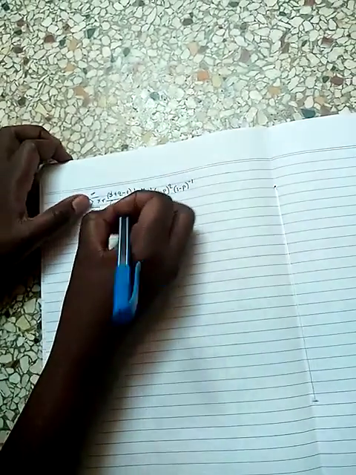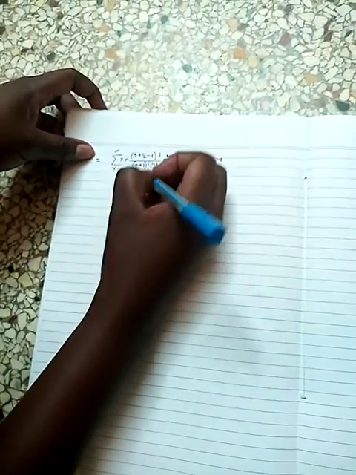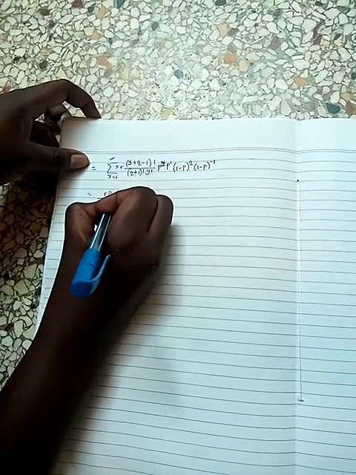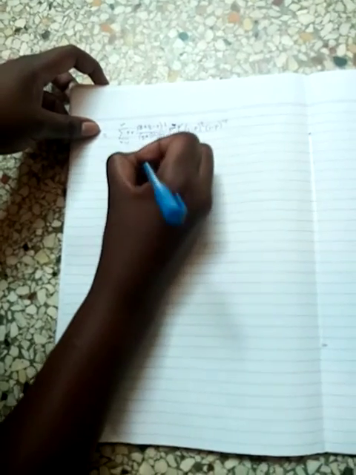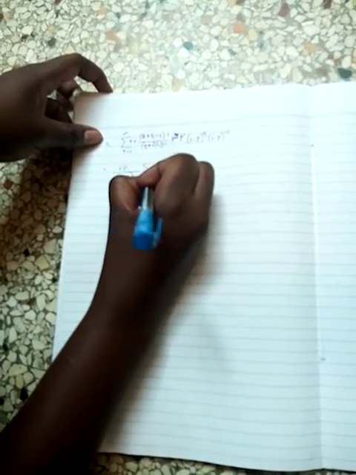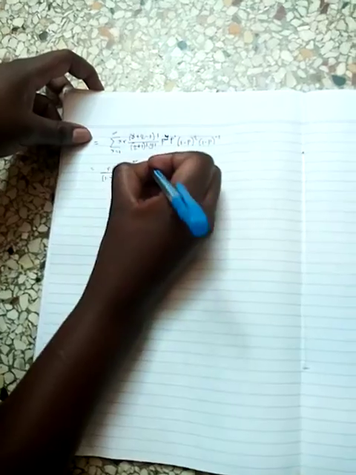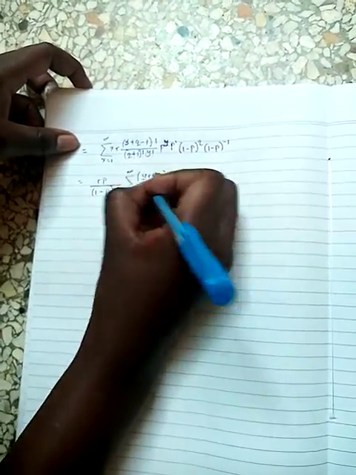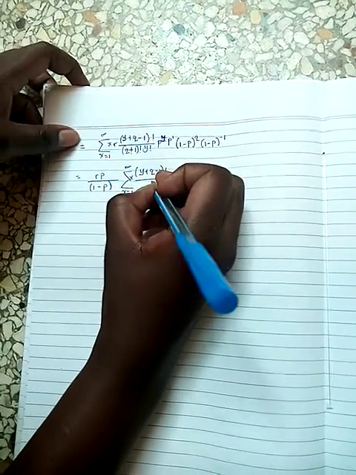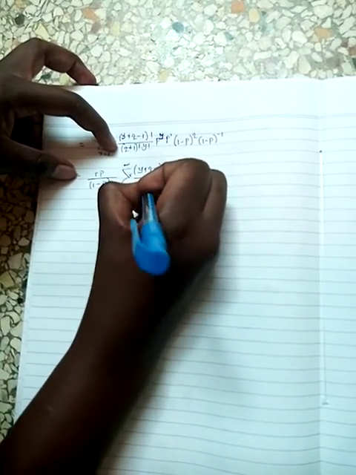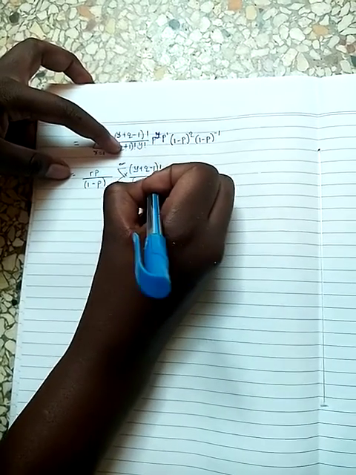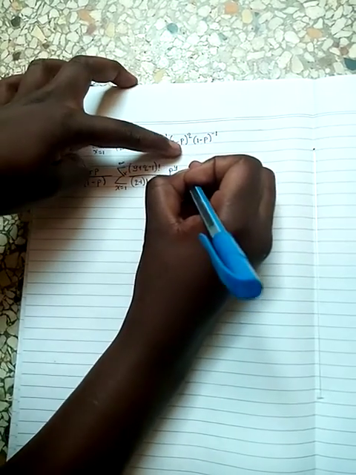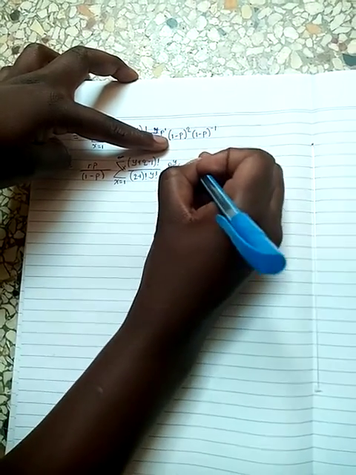So we are going to extract out the constants. It's going to be rp out of 1 minus p times the summation of all values of x from 1 to infinity of (y plus q minus 1) factorial out of (q minus 1) factorial y factorial. Then here we're going to be left with p power y, and here we're going to be left with (1 minus p) power q.